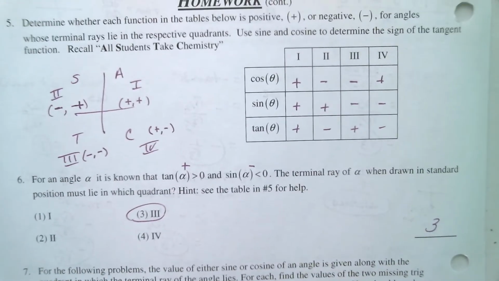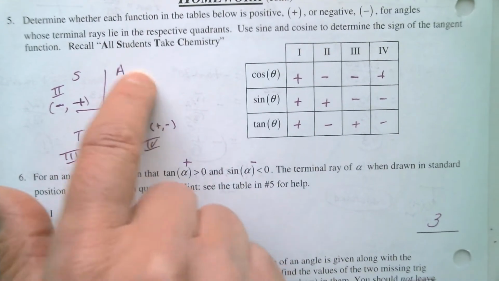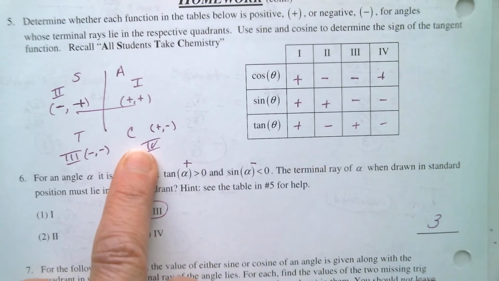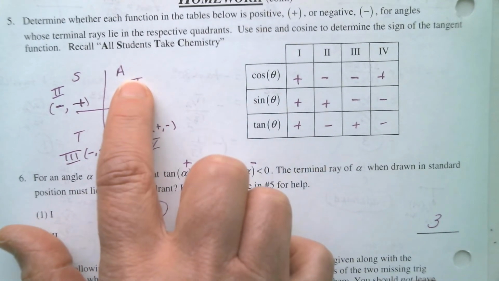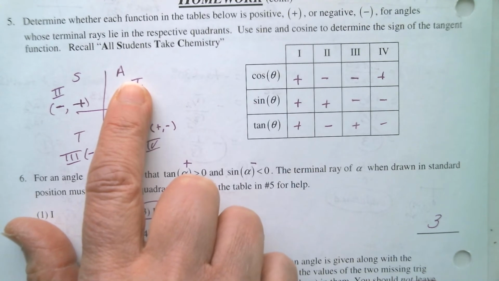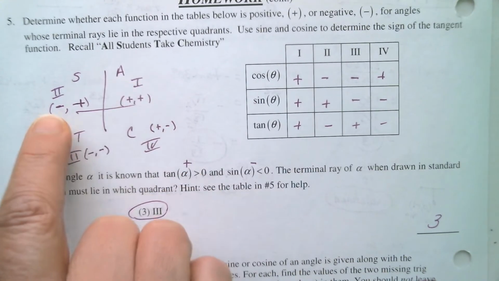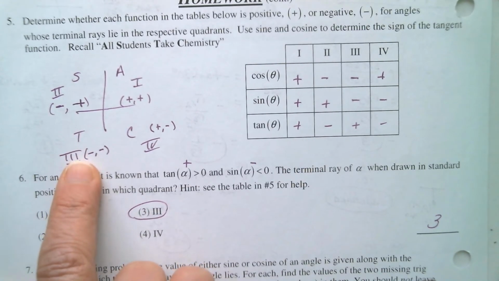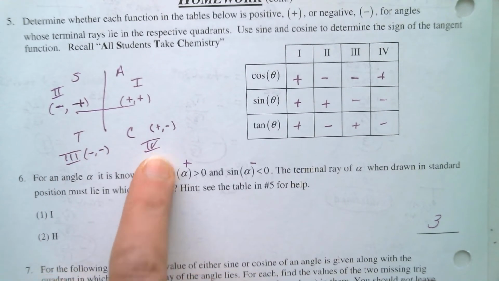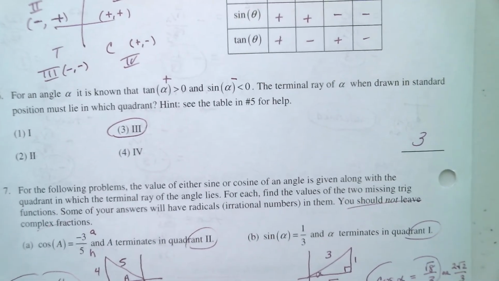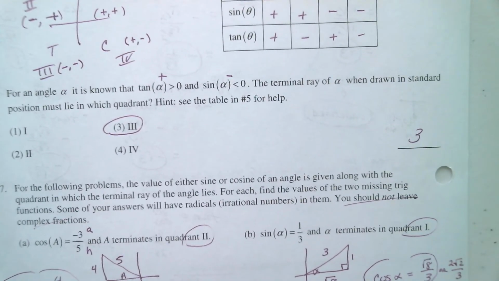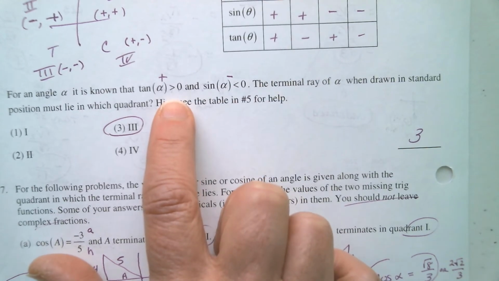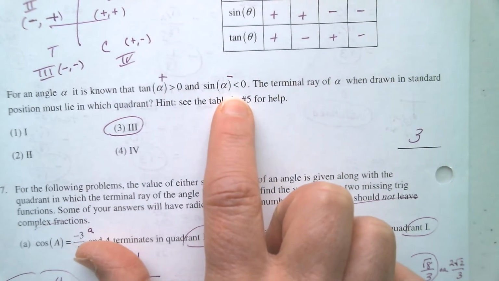With number 5, you're using your all students take chemistry. All three trig values are positive in 1. It's just sine that is positive in quadrant 2, tangent's positive in 3, and cosine's positive in 4. Number 6, if tangent is greater than 0, meaning positive, and sine is less than 0, negative, then what quadrant are we in? We're in quadrant 3.